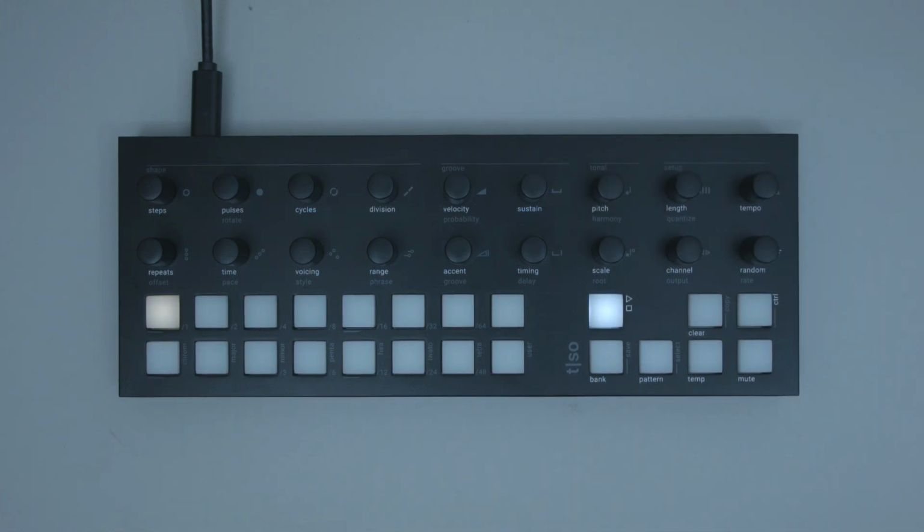The new firmware version also introduces pattern chaining. Pattern chaining allows patterns to be sequenced to play one after another. Let's try to copy this pattern and add some random voicing in the new pattern.